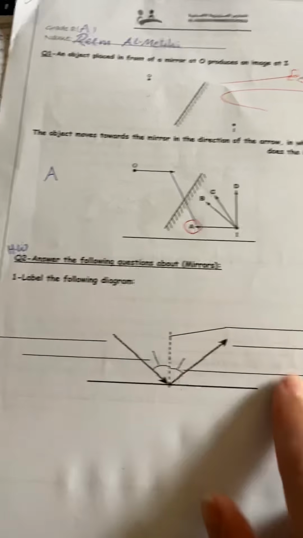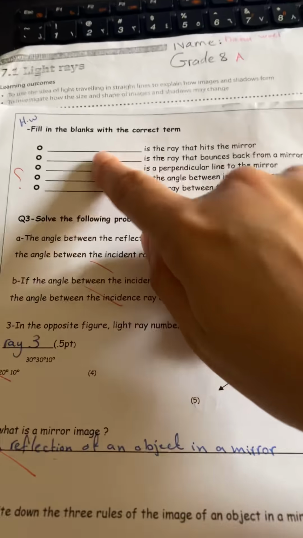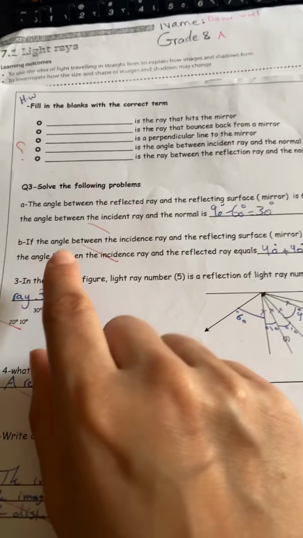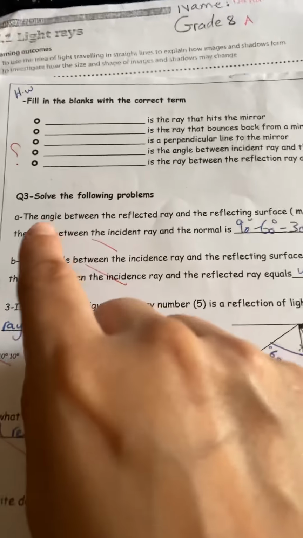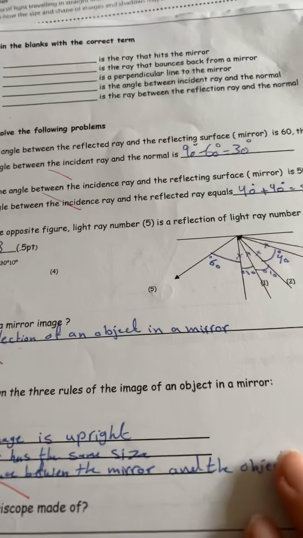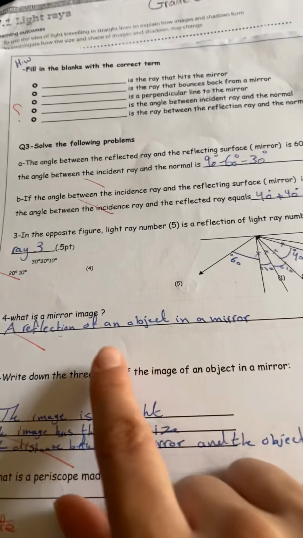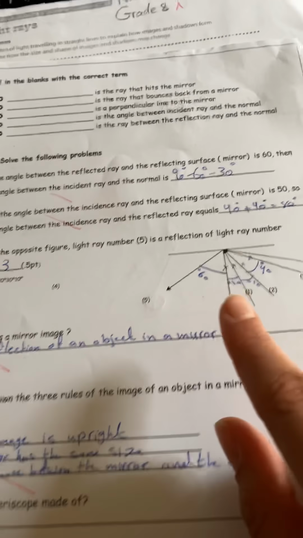Okay? This is question number 1. For question number 2, I want you to label it. I will not label it for you. For question number 2 also, I want you to answer it because we answered it alone. Now, here, I will answer this with you. I think we did it. Please send me a message to tell me if we did this or not.